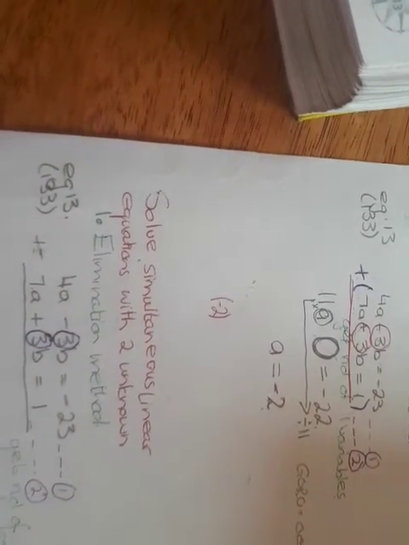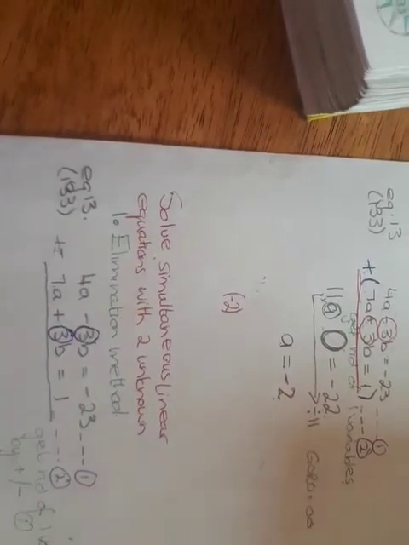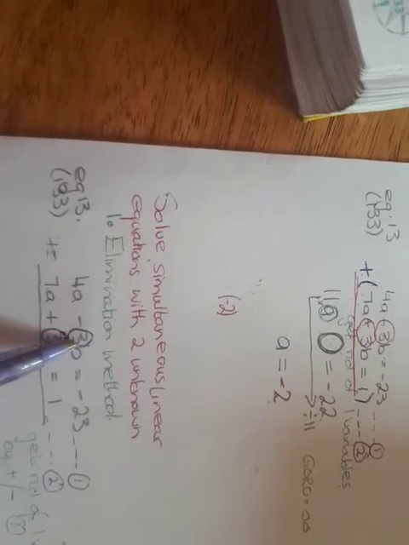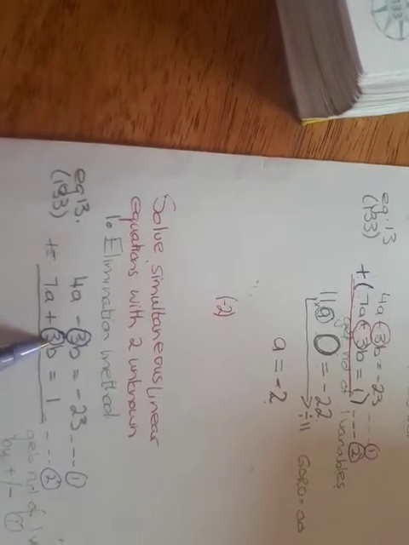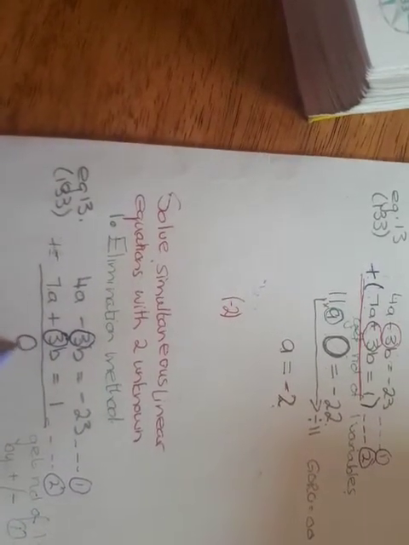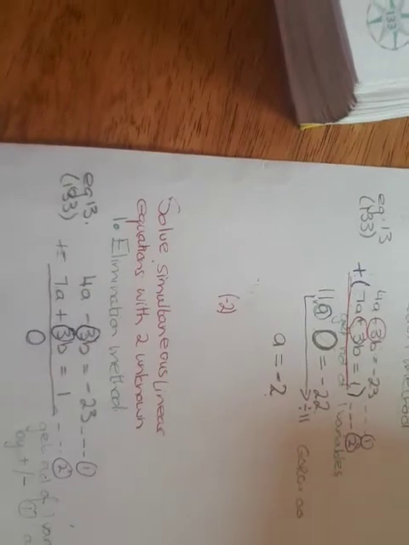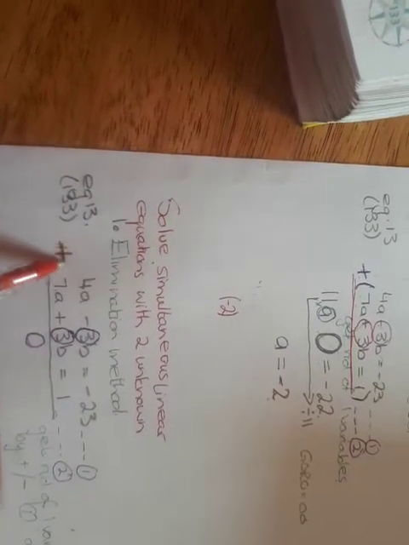What you need to remember is that we want to get rid of one of these variables. So if you look at the -3 and you add a +3, then that will give you 0. So in this case, you have to add the two equations.